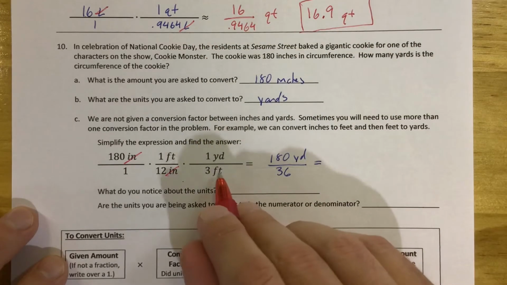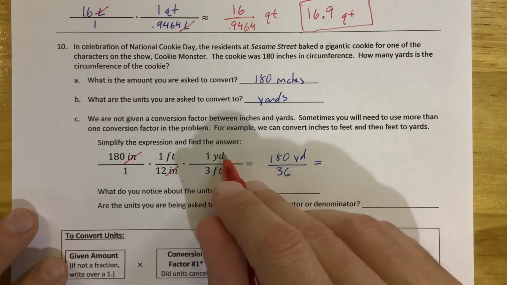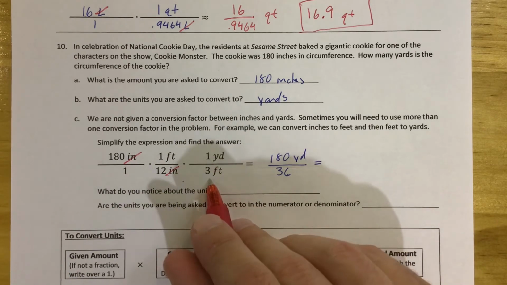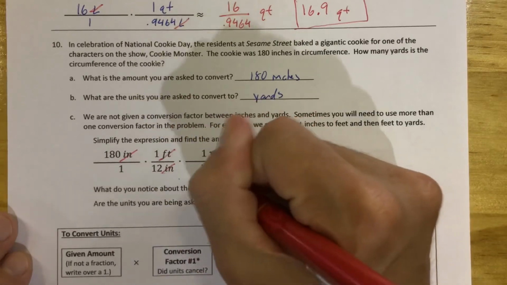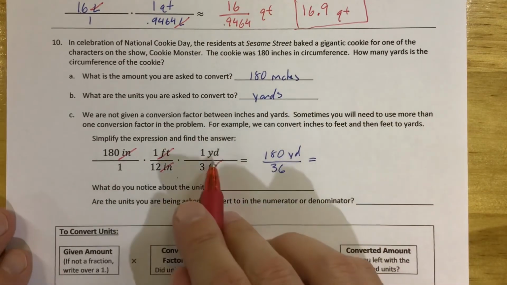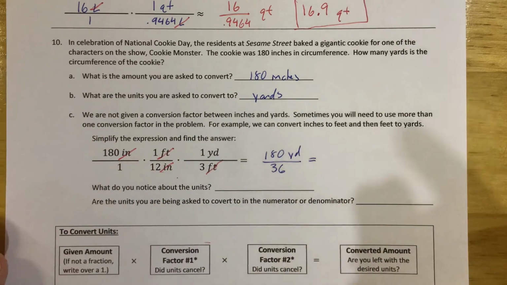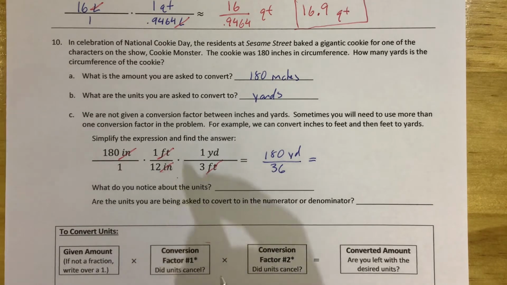So I'm going to put feet on the bottom and put yards on the top because I know that 1 yard is equal to 3 feet. So now the feet cancel, and you're just left with yards. And you can do this as long as you need. Keep changing one unit to the next. So if you don't have a direct path from what you want to what you need, you can go through as many steps as are needed here.